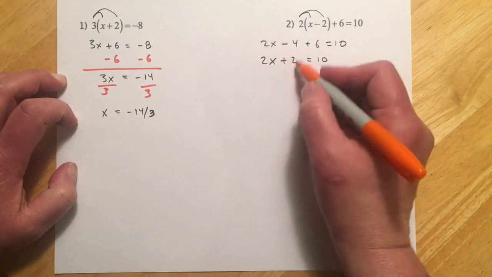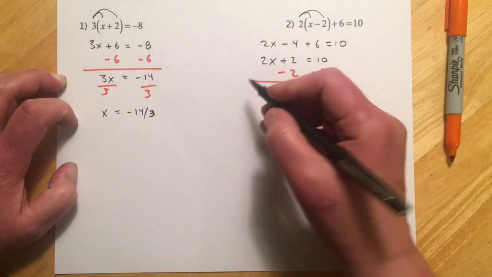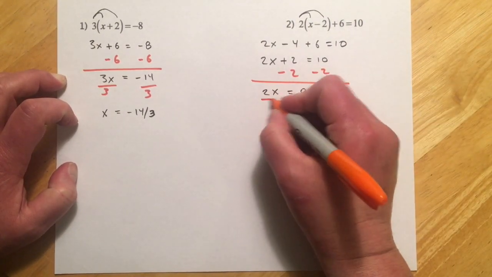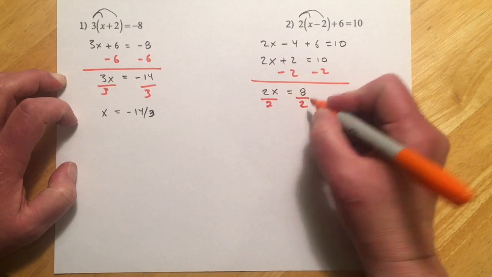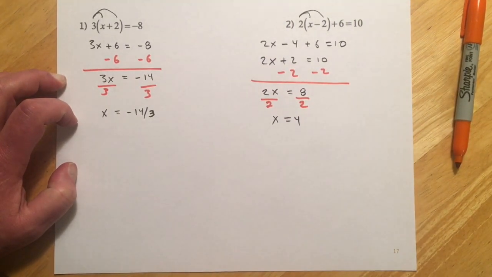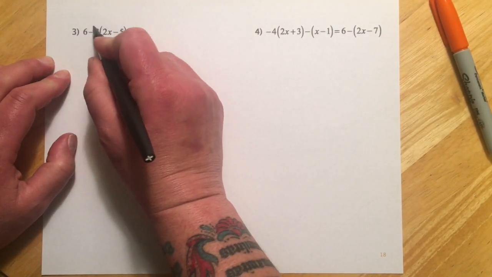And so now that I have it as simplified as I can, then addition property. And then last always multiplication property. So this time as a division. And x equals 4.